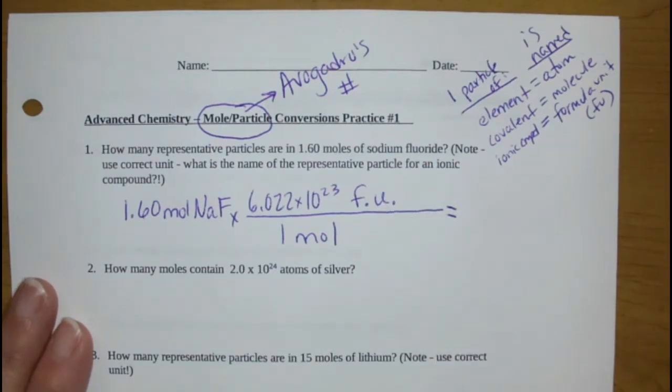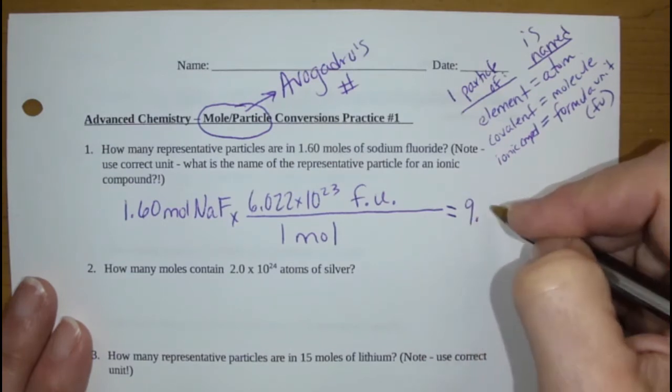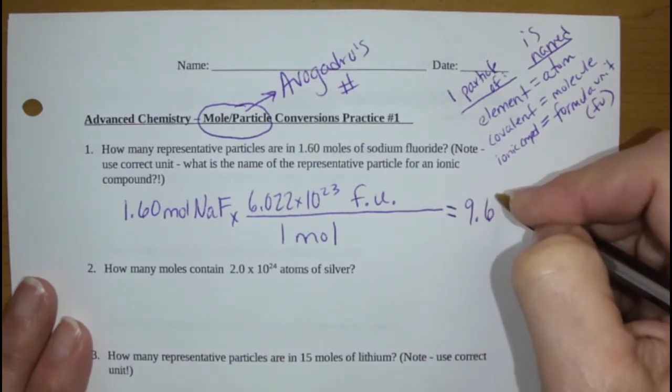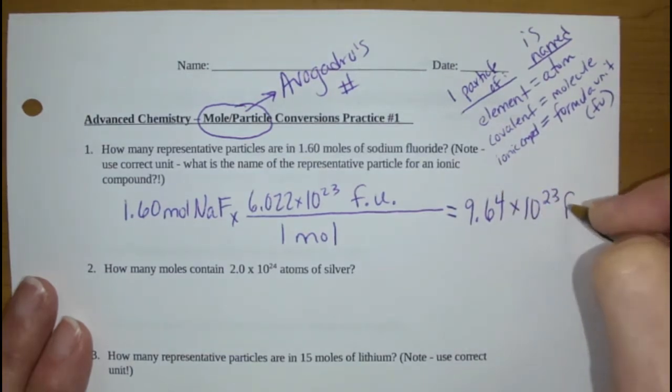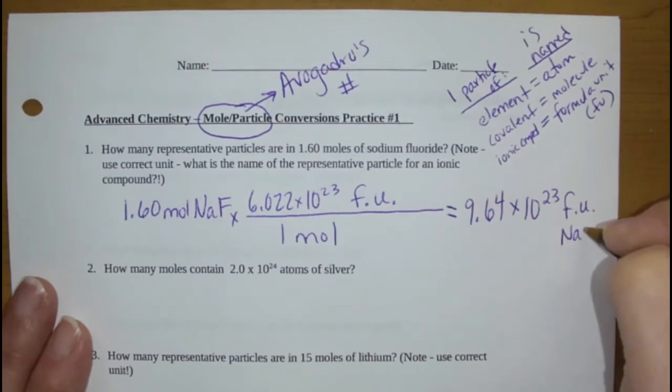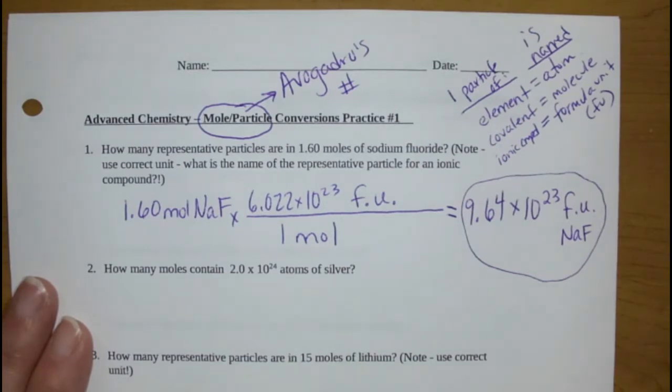All right, so what did we get when we put this in our calculator? 1.6 times 6.022. I want to make sure everybody's using their calculator correctly. You should get 9.64, because I'm rounding up, times 10 to the 23rd formula units of sodium fluoride. And yes, it's okay to write FU as our abbreviation for formula units.